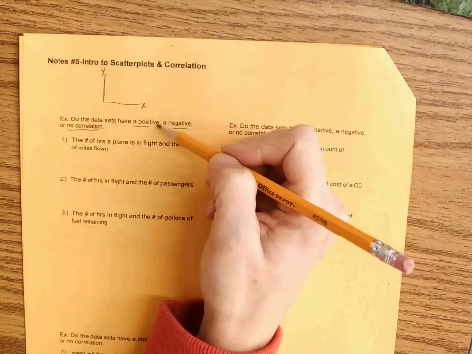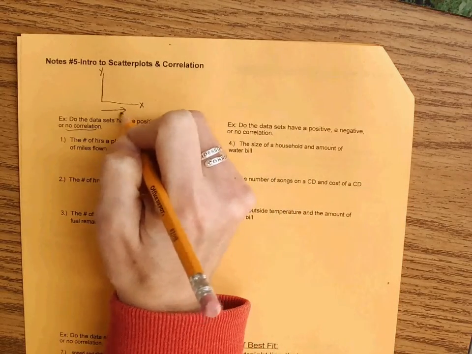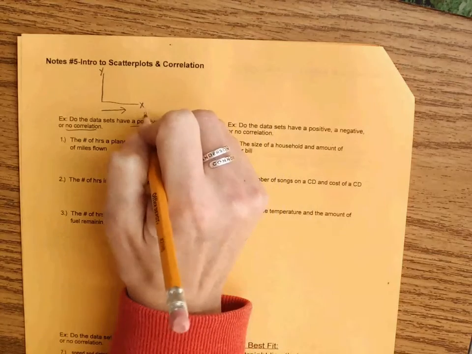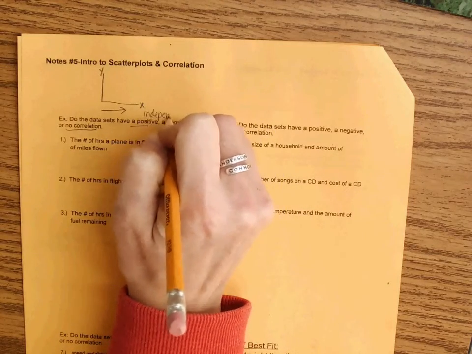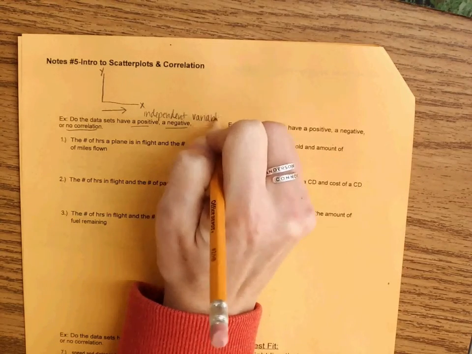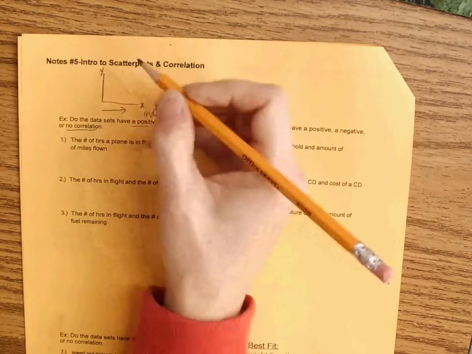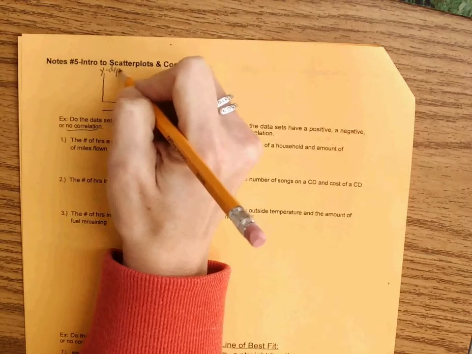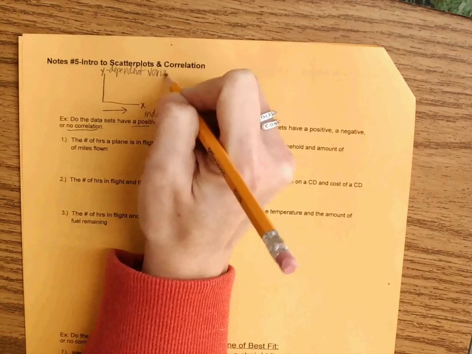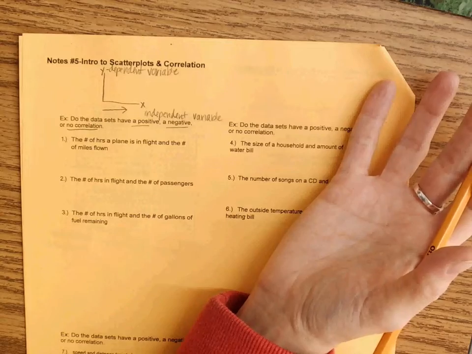So when we decide whether we have a positive, negative, or no correlation, it's always going to be as our x increases. Now, as a reminder, your x-axis, this is your independent variable. And I know you've talked about this in your science class. And so it's as your independent variable is increasing, what does your dependent variable do? Does your dependent variable also increase? Does your dependent variable decrease? Or is there no relationship at all?